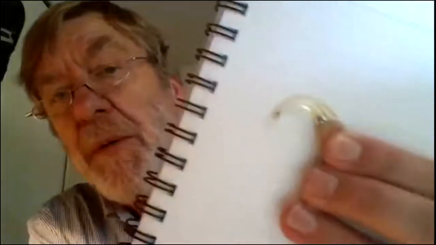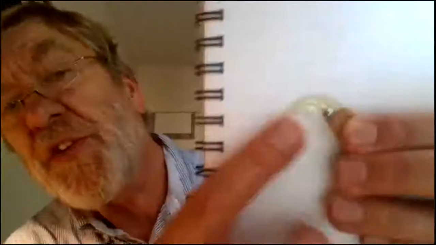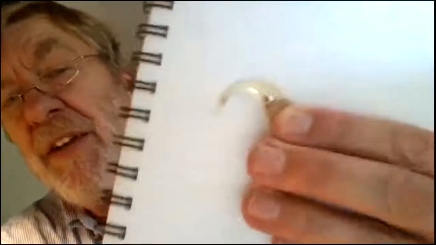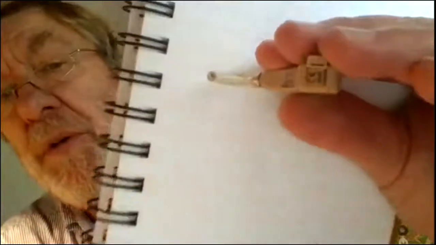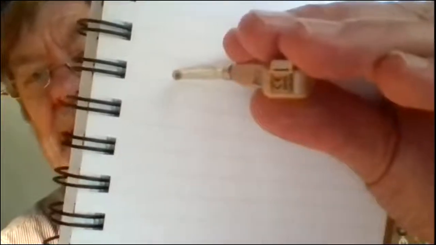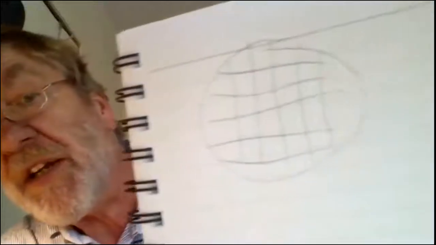Here's an old analog hearing aid. Now look as I bring it closer. And maybe if I hold a paper behind it, you'll be able to see it better. Look at that little gray thing stuck in the end of the ear hook. That's a filter. And if you could turn the filter toward you, it's a tiny little screen. You can't see it very well. My camera doesn't have the resolution, but trust me, if you were able to look at it dead on, you would see a tiny screen.